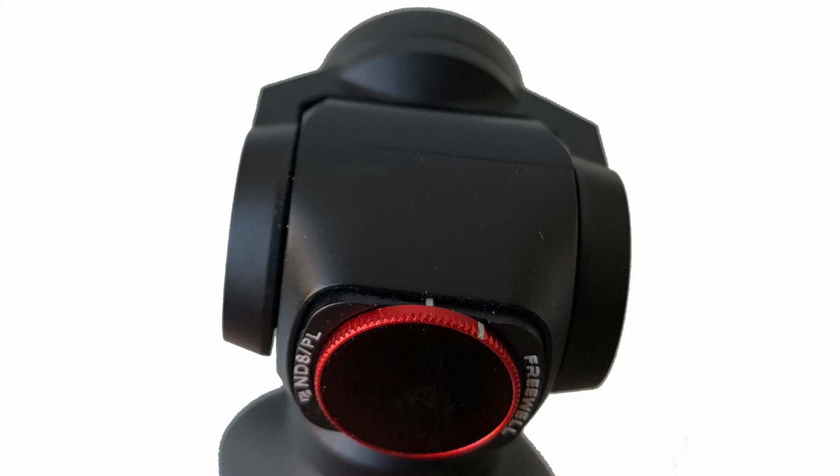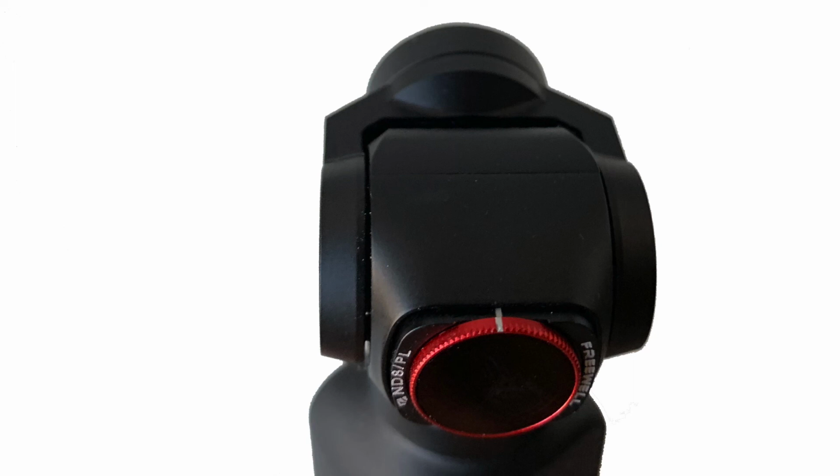On the Freewell filters, there is a ring of polarized glass and a white line on the outside of the ring and a matching white line on the body of the ND filter. And when the two white lines are lined up, you have the maximum amount of polarizing effect. I found the Freewell polarizing filters were puzzling. I tried for more than a half hour to get them to reduce glare or reflections and to improve the contrast in the midday sun, and the effects were very subtle at best.